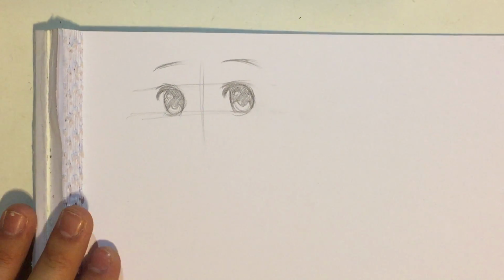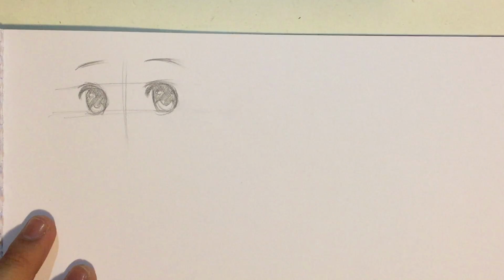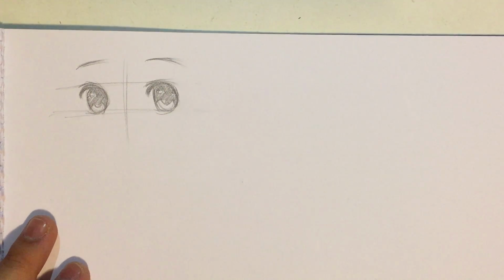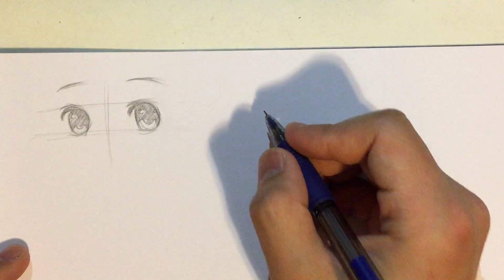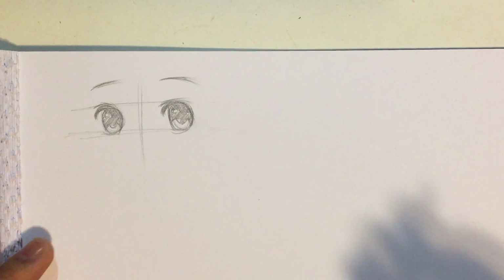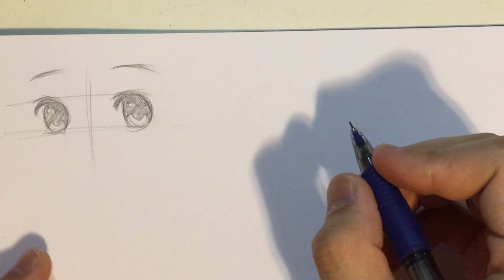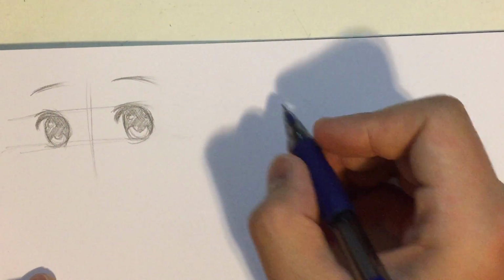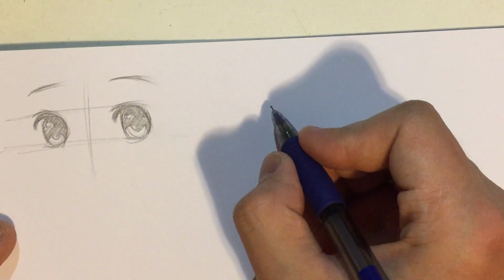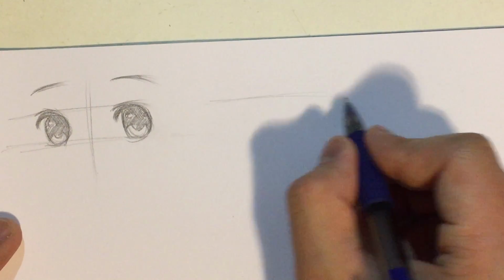This is the first eye, and now let's go ahead and go to the second eye. And by the way, I hope you guys can see it. It's a little bit small, but because I'm recording with an iPhone, the quality is a little bit bad, but I'll try my best to zoom in and keep the quality of the video.